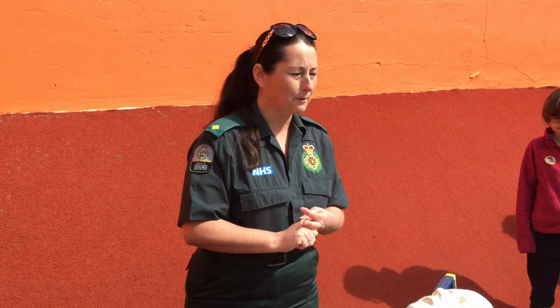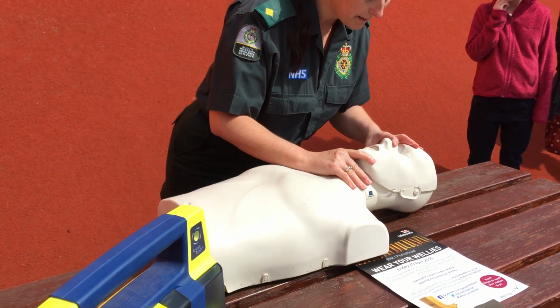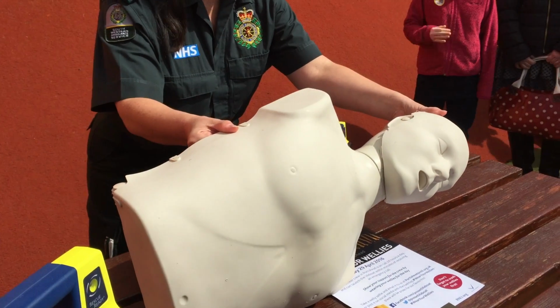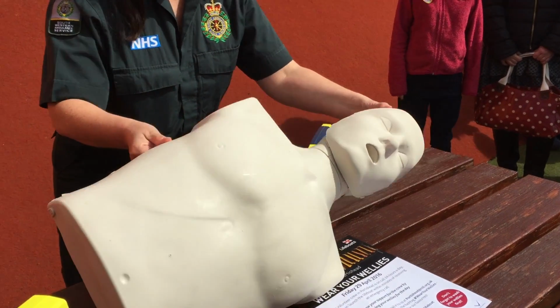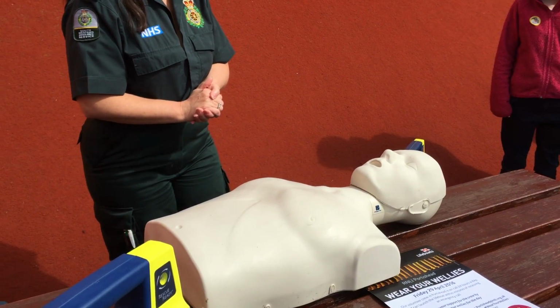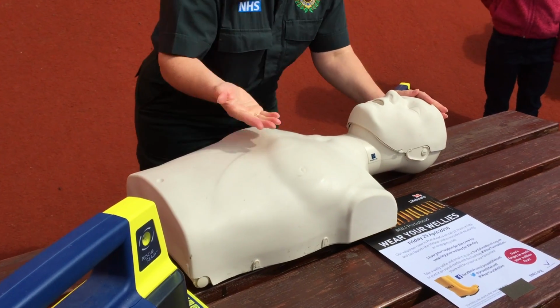Okay, so what are we checking now? Airway, yeah. So I'm just going to look in the mouth, see if there's anything in there. If there is, you can just turn the patient to the side and let anything drain out of the mouth. And now what are we checking? Breathing? Yeah, for how long? 10 seconds. Remember to tilt that head back.